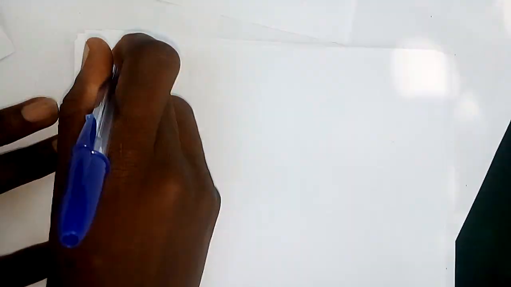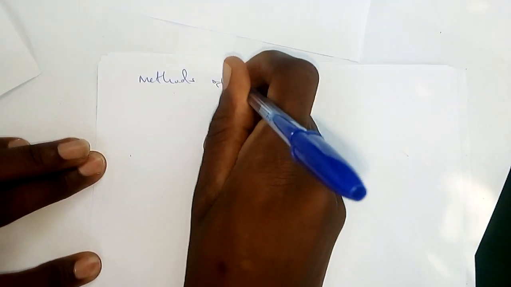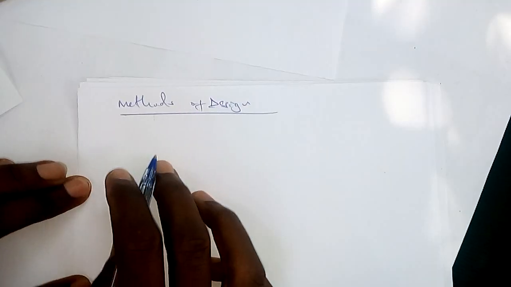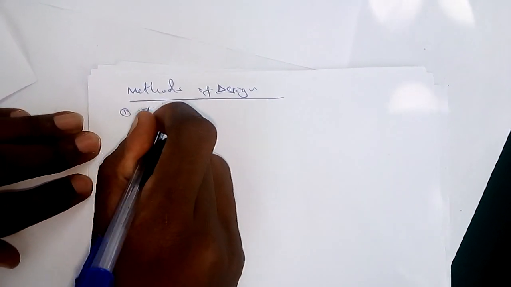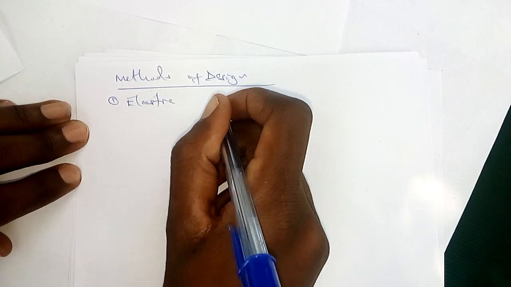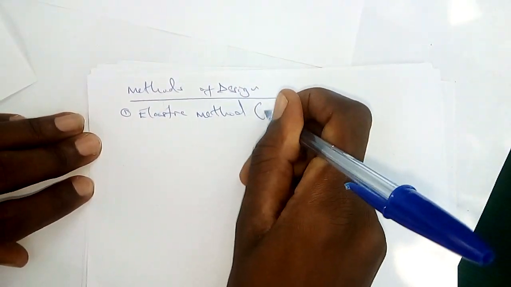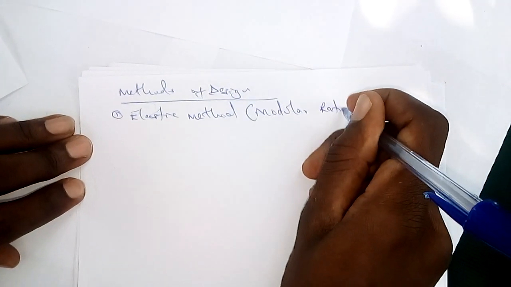Lesson 1 under structures, that is beam design. We have methods of design structures. In structures, 1, we have the elastic method, also known as the modular ratio method.